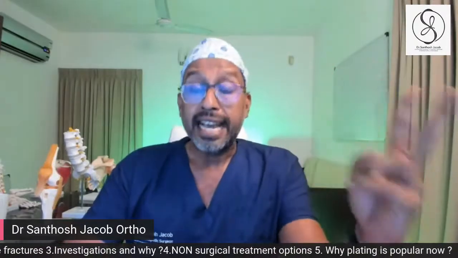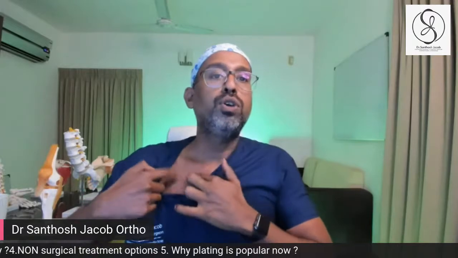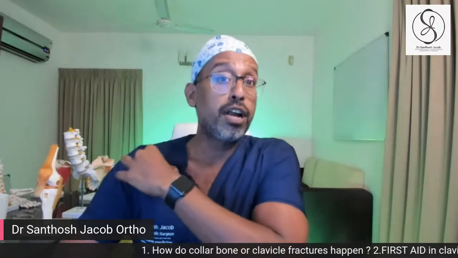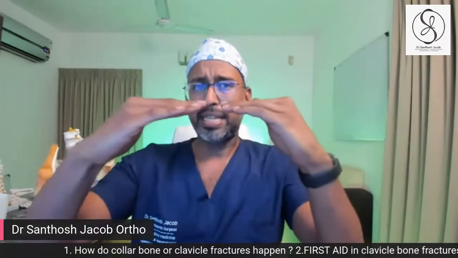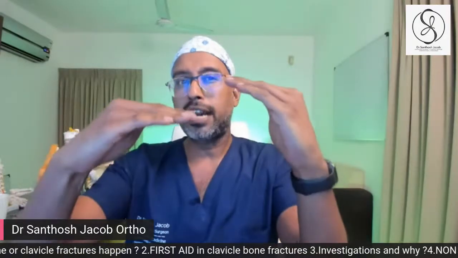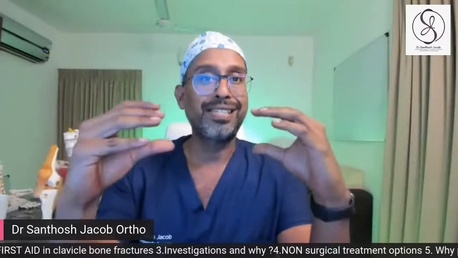That is one. Second thing is, if you see, the clavicle is attached onto your chest muscles, okay, the pectoralis major, and to the neck muscles on top. It is also attached to the strong deltoid muscles on the side. So if there is a displacement, okay, it will not reduce on its own because of the pull of these strong muscles.